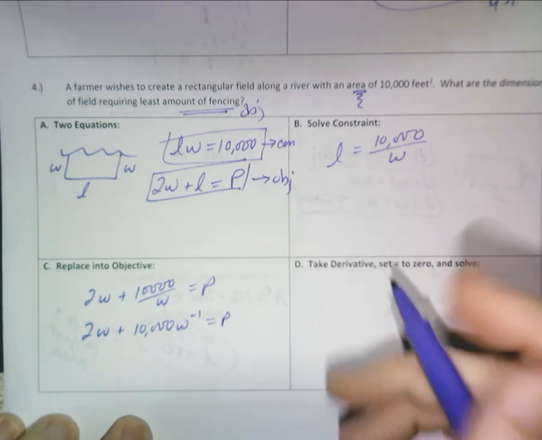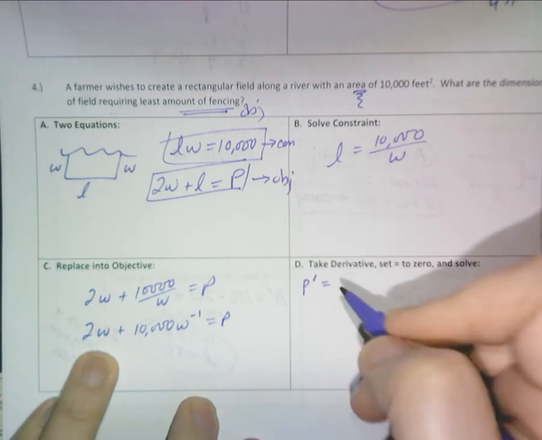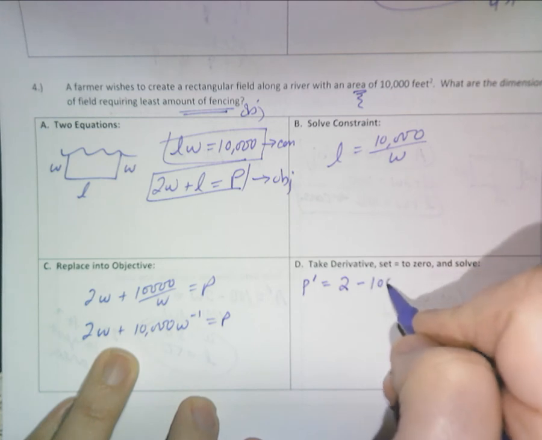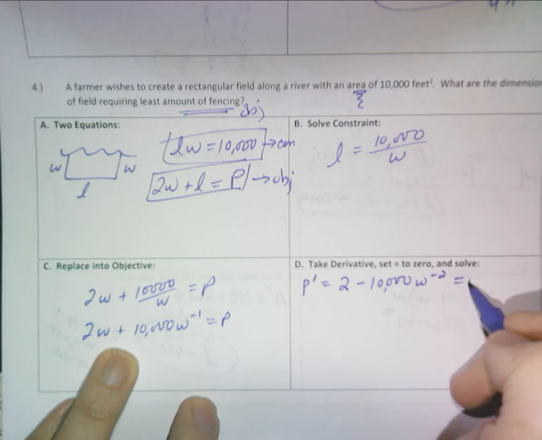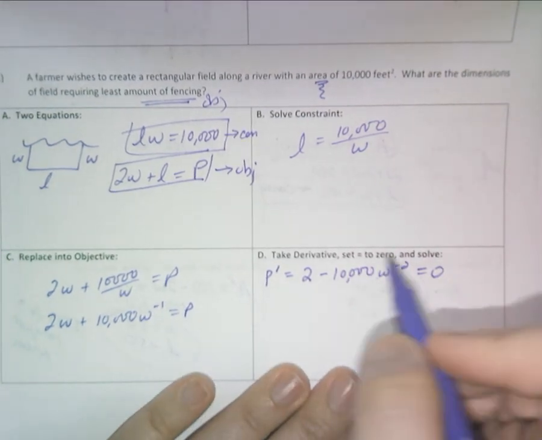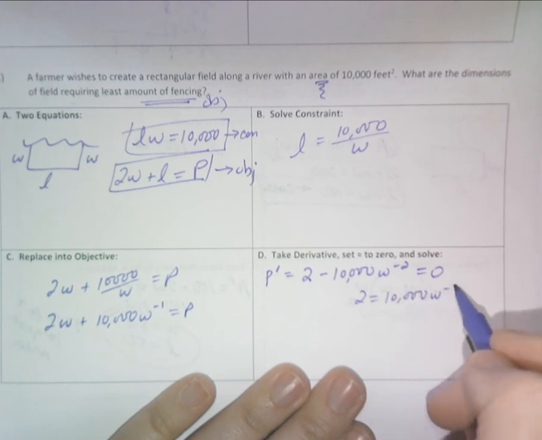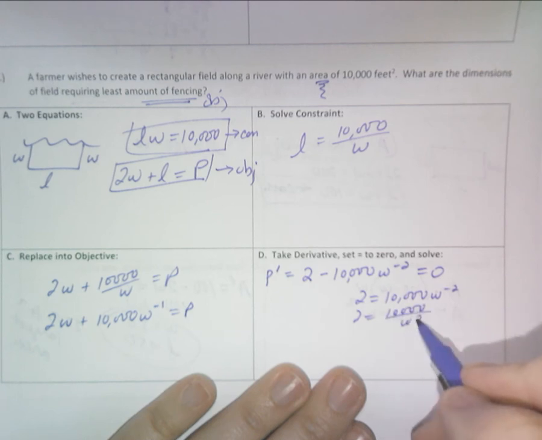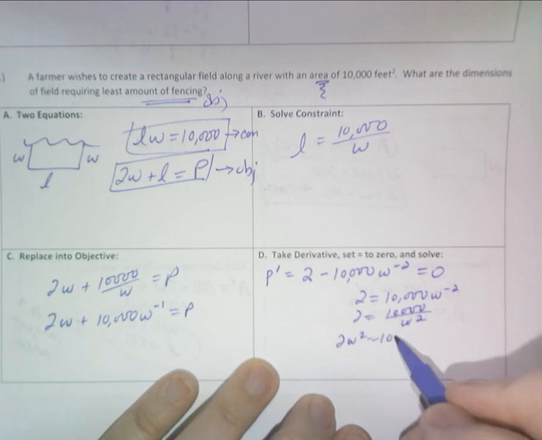Now go to part D. Let's take a derivative of that perimeter. The derivative of the perimeter with respect to W would be 2, and then what? Minus 10,000 W to the negative 2, set it equal to 0, and solve. So I would bring this over and make it positive. I would pass that down, so 10,000 over W squared. So crisscross multiply would be 2W squared equals 10,000.